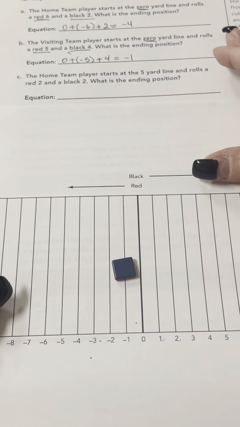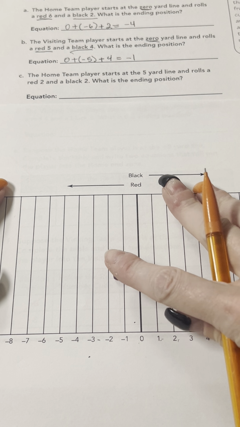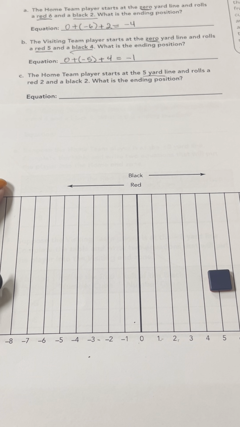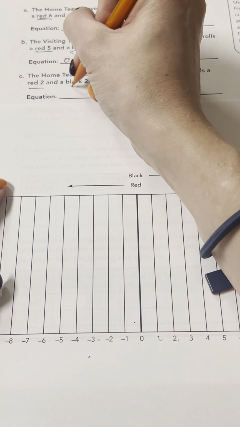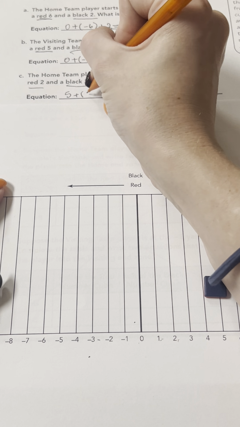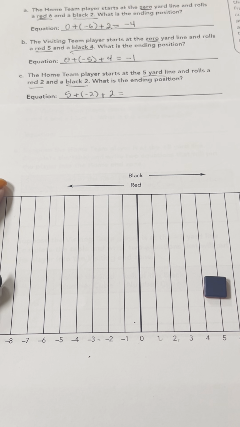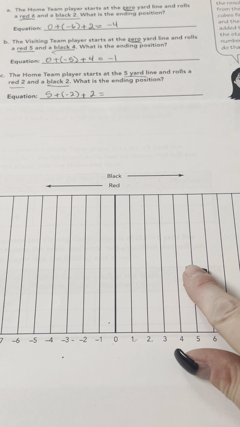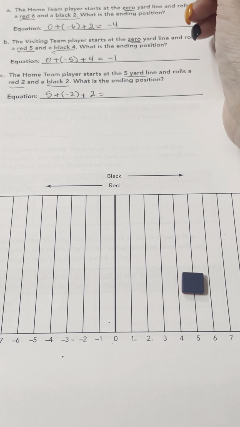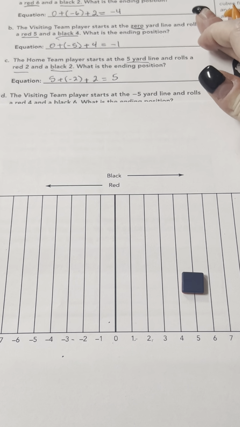Okay, C. The home team player starts on the 5-yard line, so we're at the 5-yard line, and rolls a red 2 and a black 2. So we're going to start at 5, have a red 2 and a black 2. Now we're going to find out where they land. So we're at 5, back 2, and then forward 2. Well, we land on the same one again. We're back to where we started.